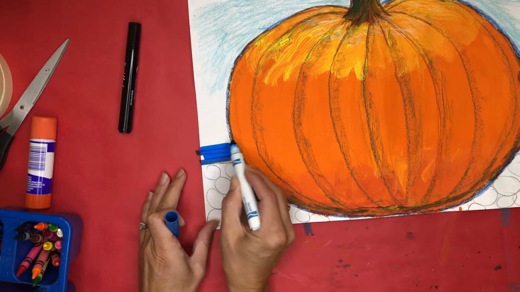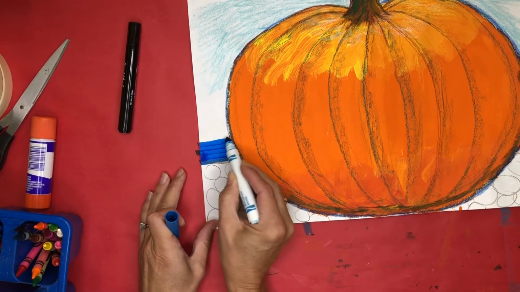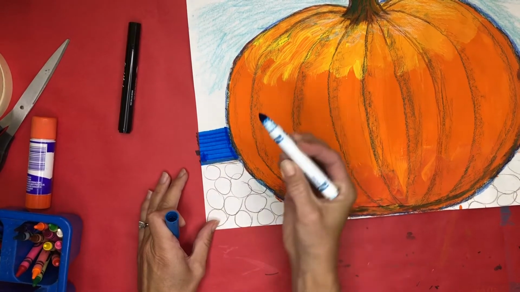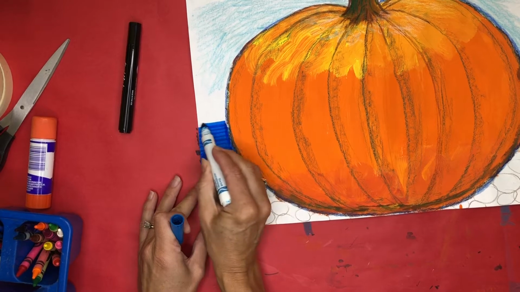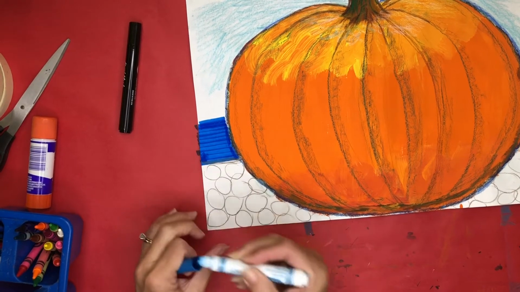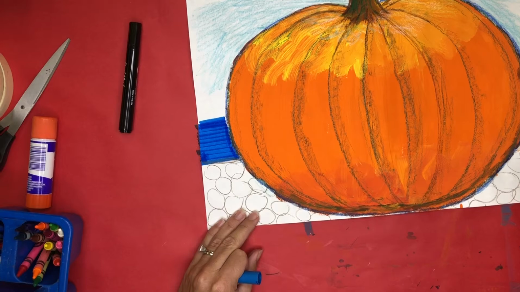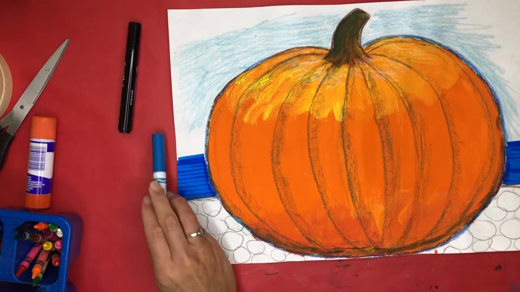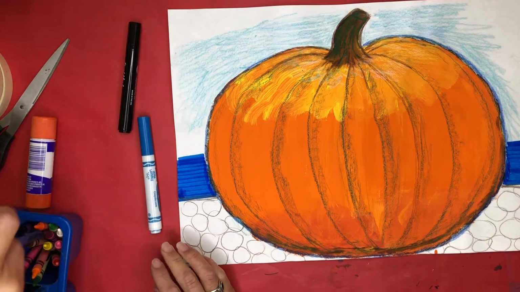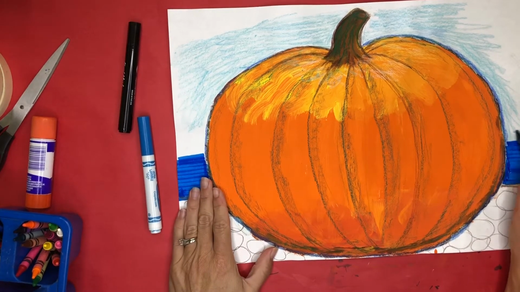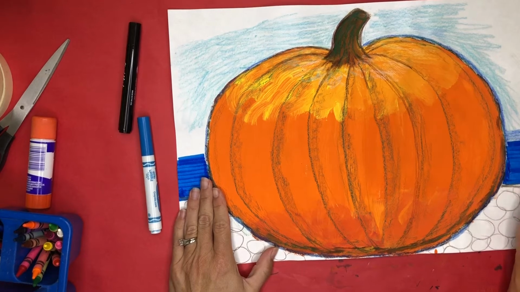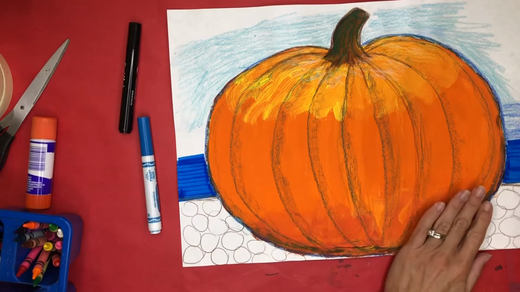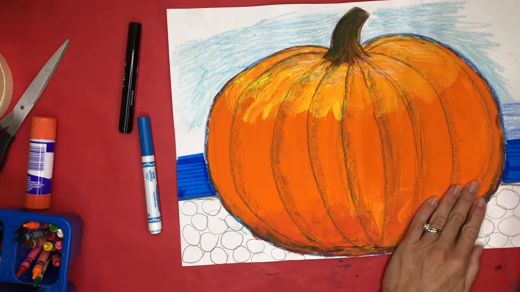Now I'm using value in my background. So instead of just coloring in a plain blue background, I'm going to use a marker that goes on as a darker value and do it to the left and right towards the bottom of the sky area. And then I'm going to switch to a crayon. A crayon allows me to have a little bit more control over my values. So the darker I press, the darker it will go on. The lighter I press, the lighter value I get. It looks more like a tint, almost like the white has been mixed in.